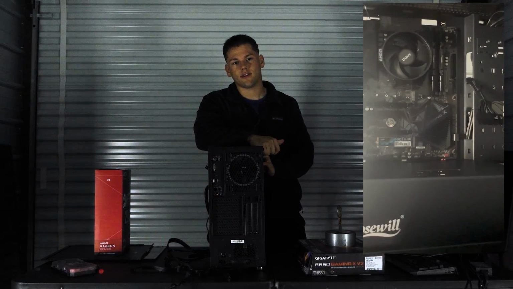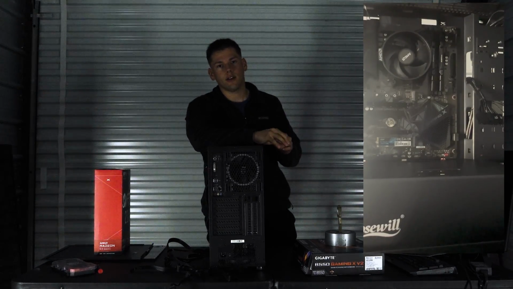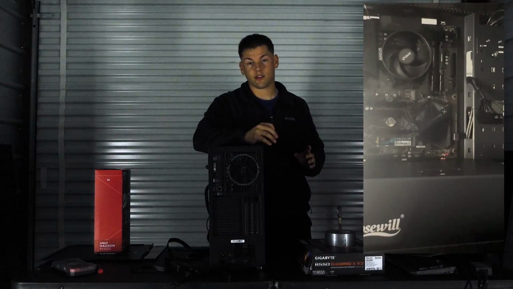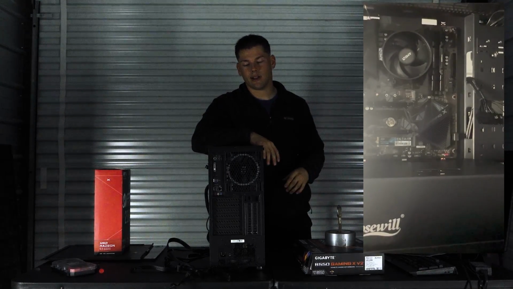It's not in the right spot. So do a little bit more research, look and see exactly where it is. Maybe pull the manual out, Google something. If you have to force it extremely hard, then it's not in the right spot.